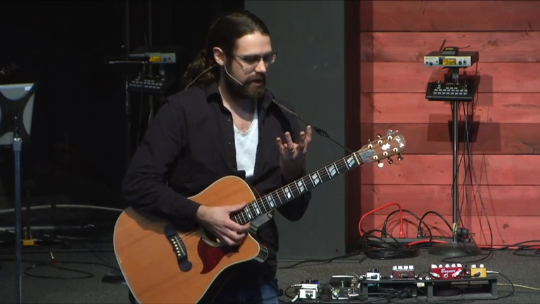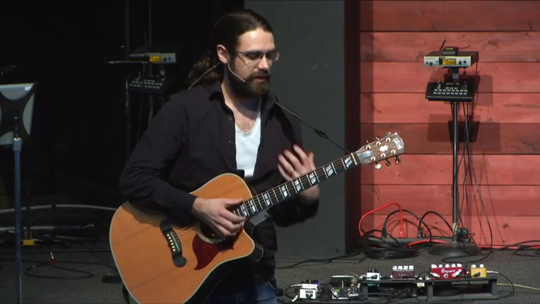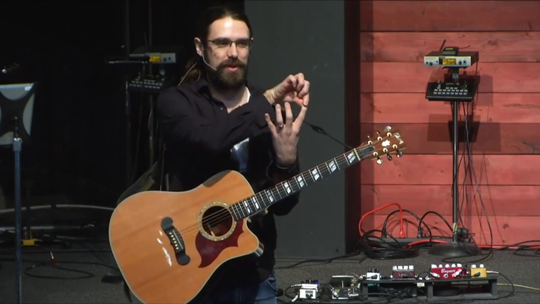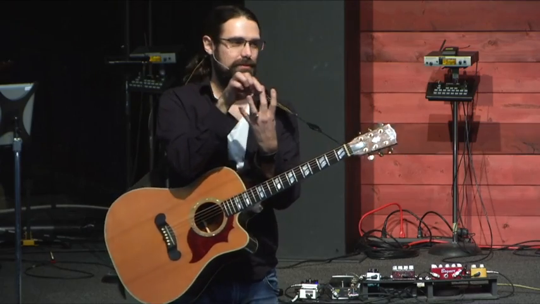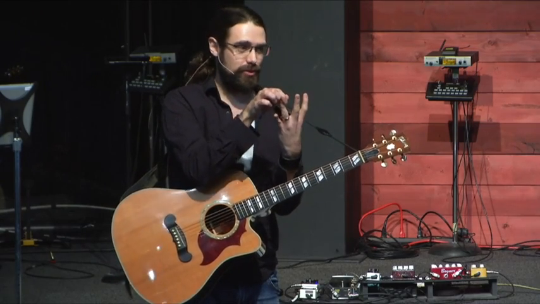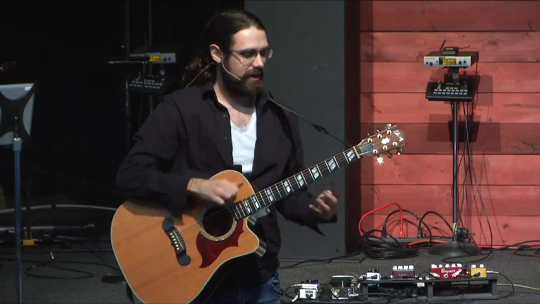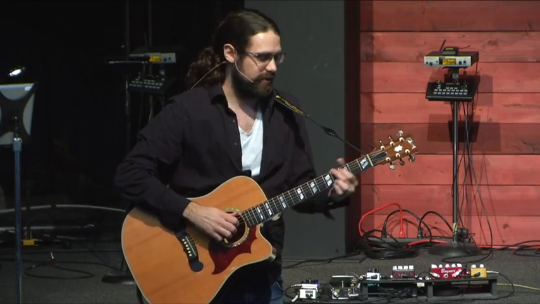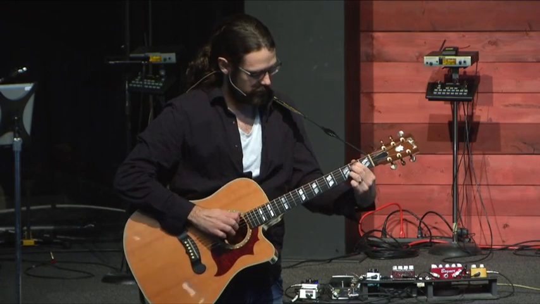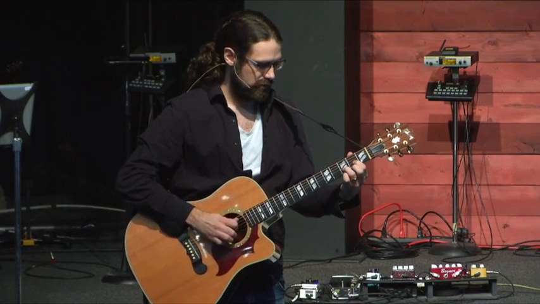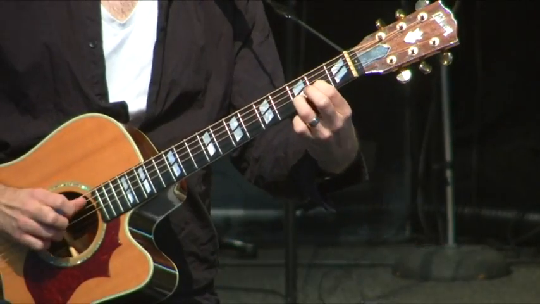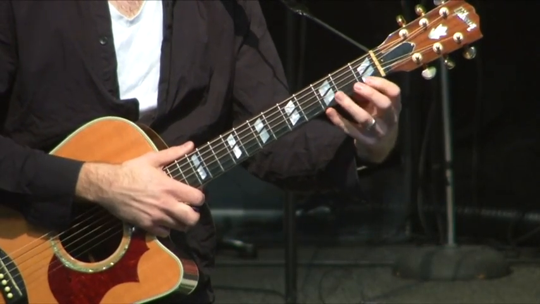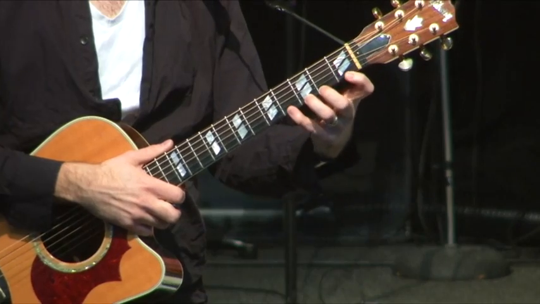On your left hand, we refer to your pointer finger as 1, your middle finger as 2, ring as 3, and pinky as 4. We don't really include our thumb. We'll call it T if we ever do use it. So each finger gets a fret.